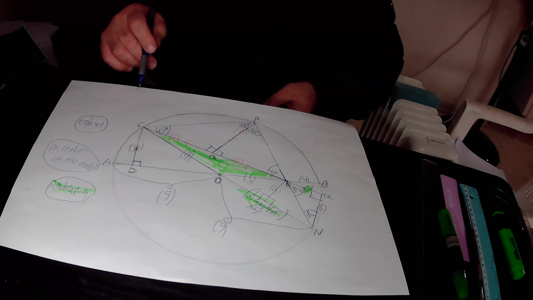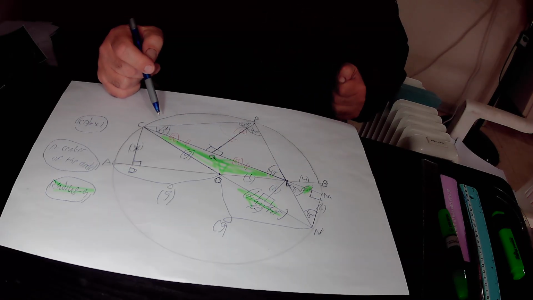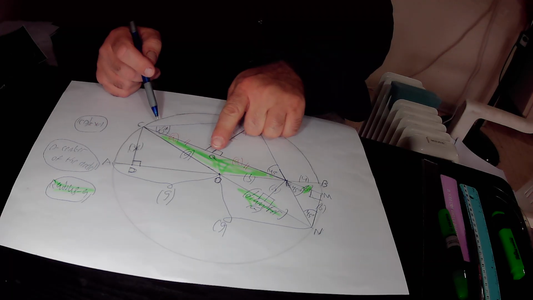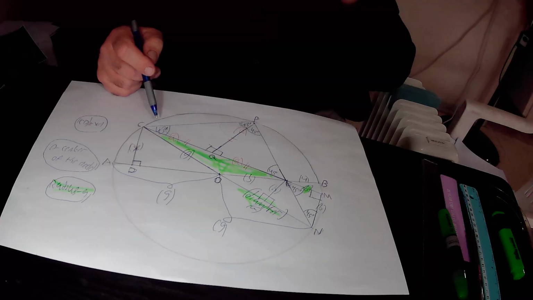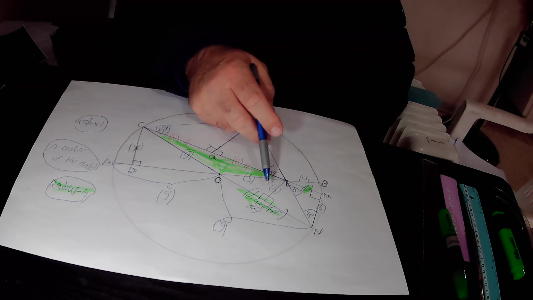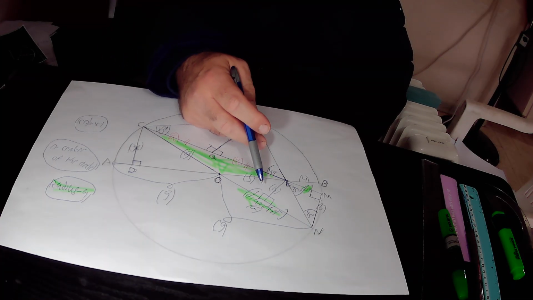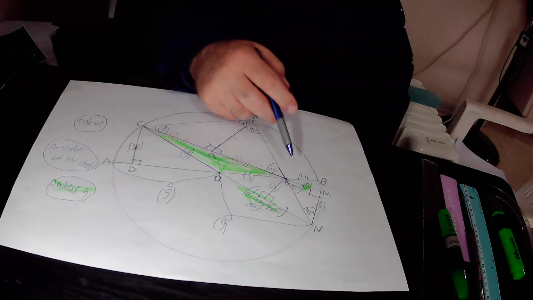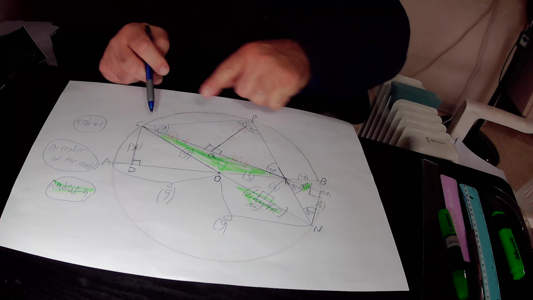So we choose the base of this green triangle COE as CO, so the extended base is CN. The height to the extended base must be perpendicular to the extended base. So from point E, we go perpendicular to CN, so EG is the height to the base because it is perpendicular to the extended base CN. We define EG as H.